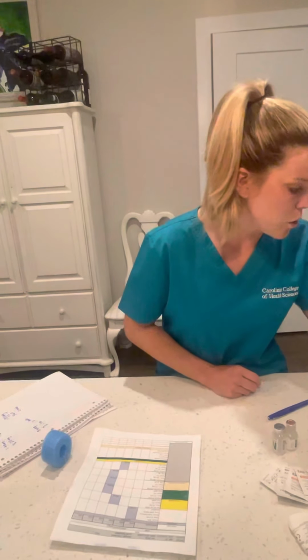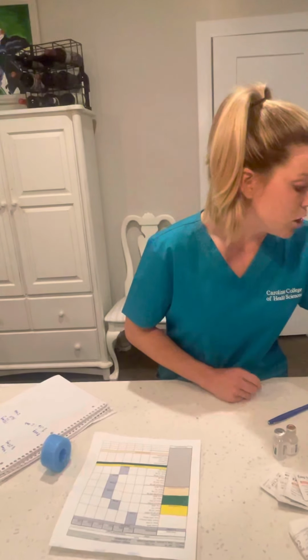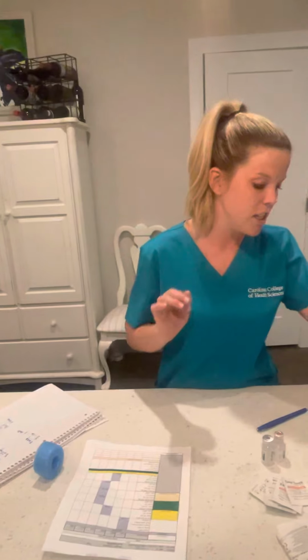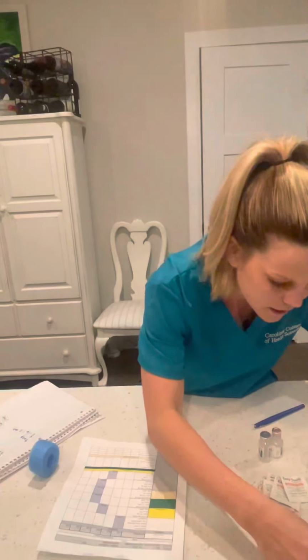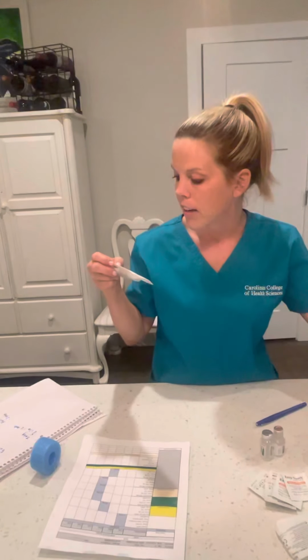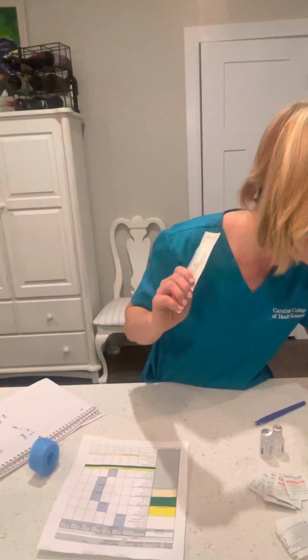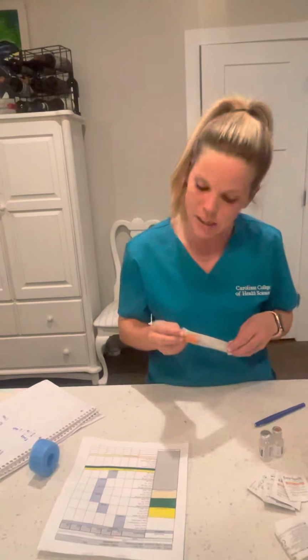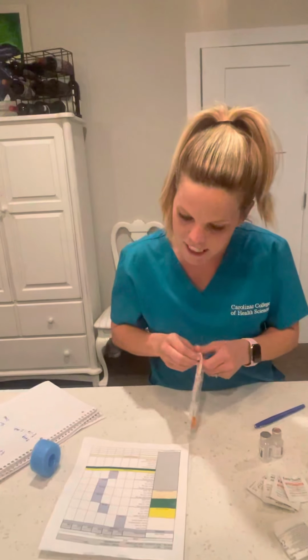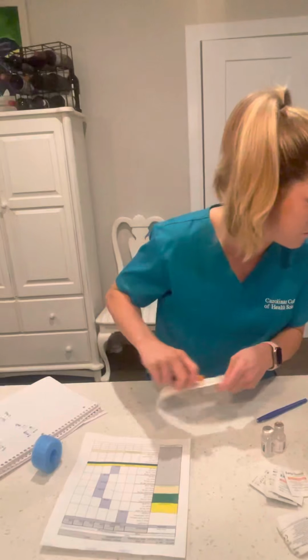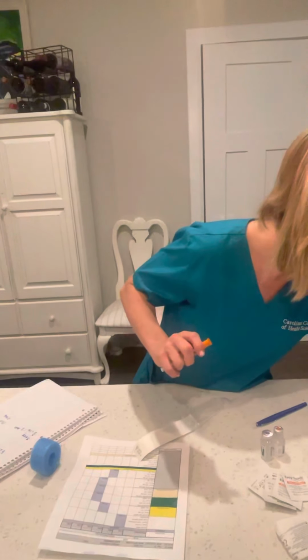The size needle that I will need, you typically use a 5/8 to a 1/2 inch needle. I have right here a 15/64 inch needle. So I am going to go ahead and open up my needle. It says that he needs 6 units. Let me make sure that I'm not missing any questions.